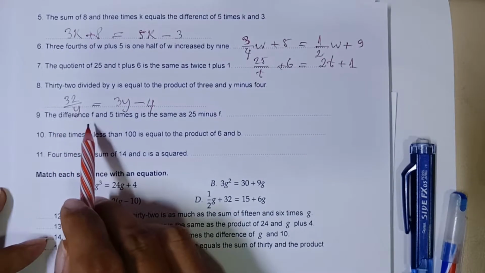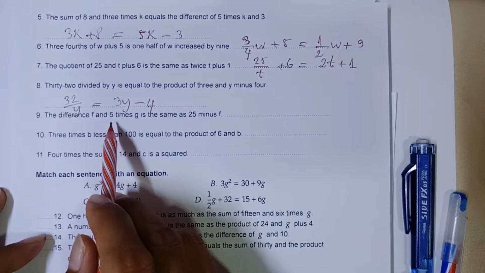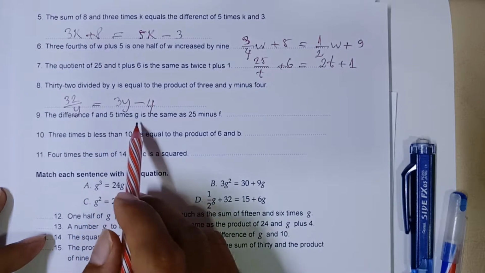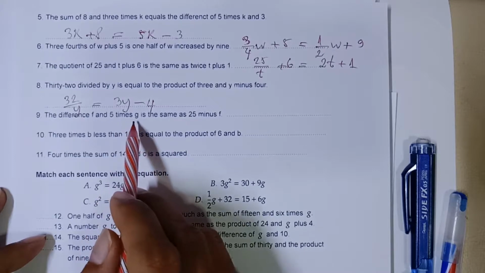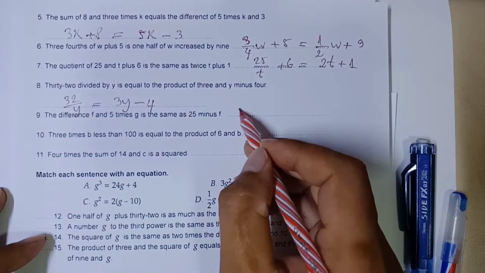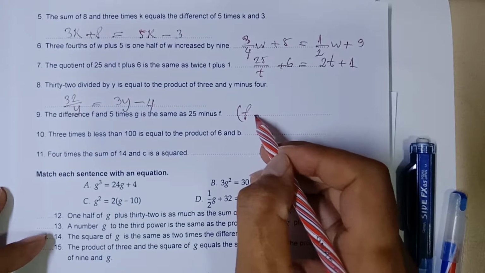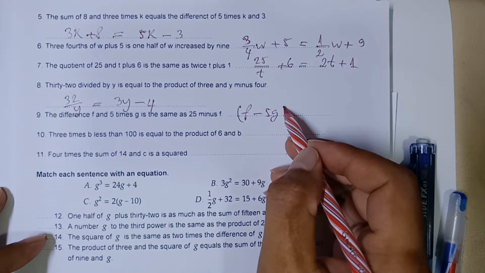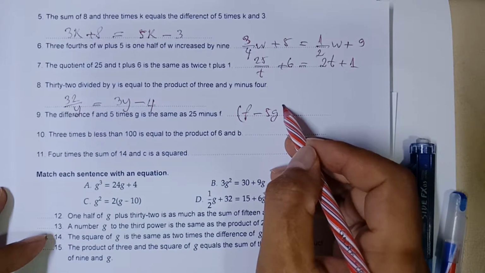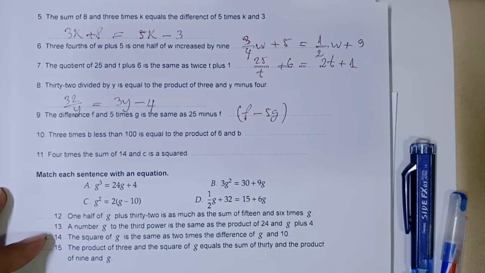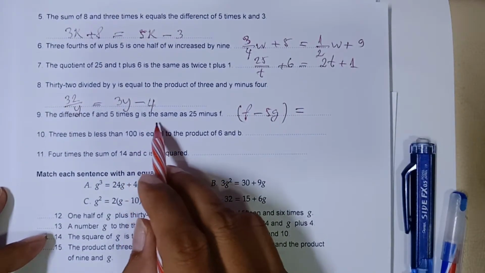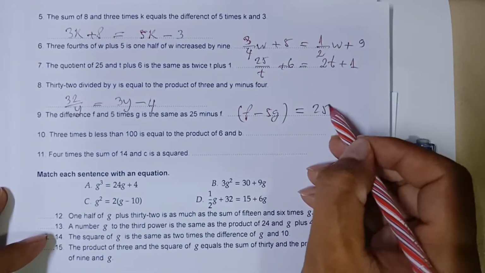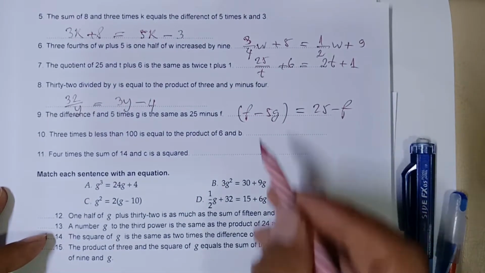Number 9: the difference of f and 5 times g, so it's different, which means you have f minus 5g, the difference of f minus 5 and 5 times g is equal to 25 minus f. Well, you don't need these differences anyway.